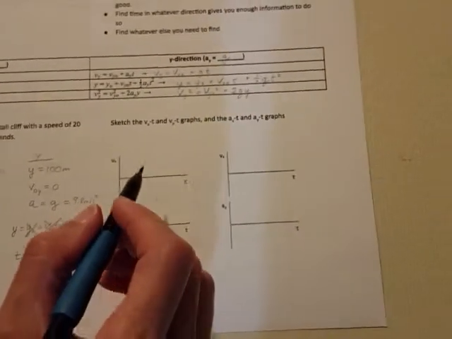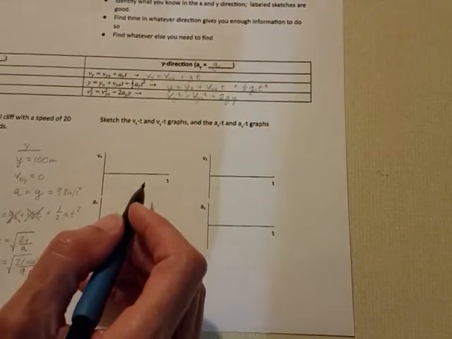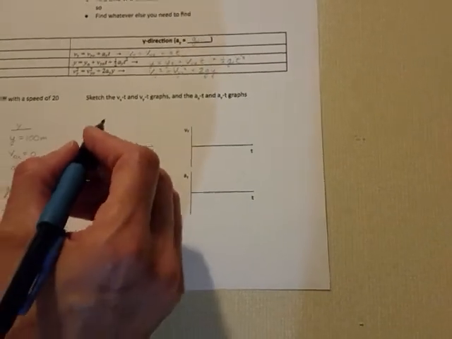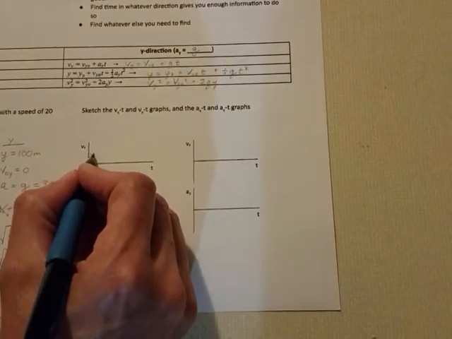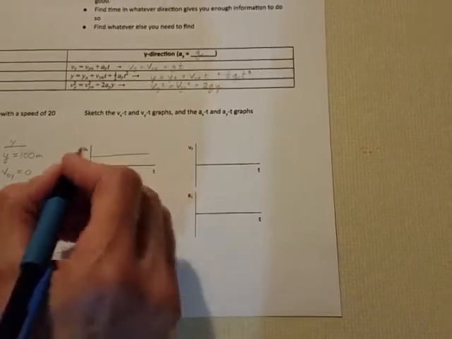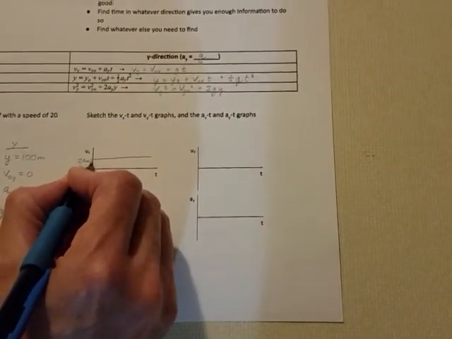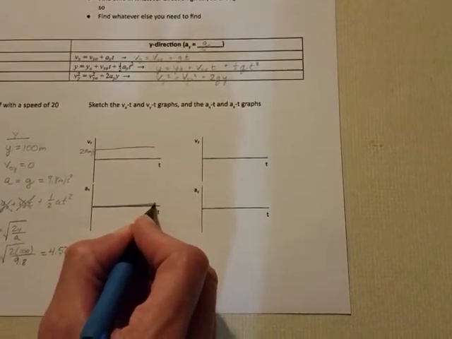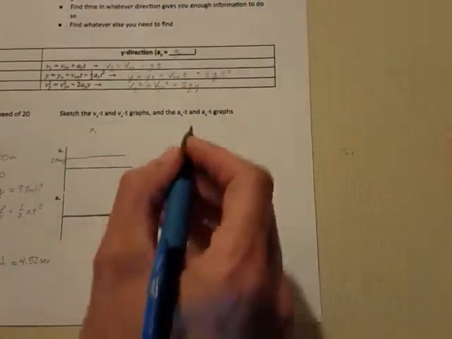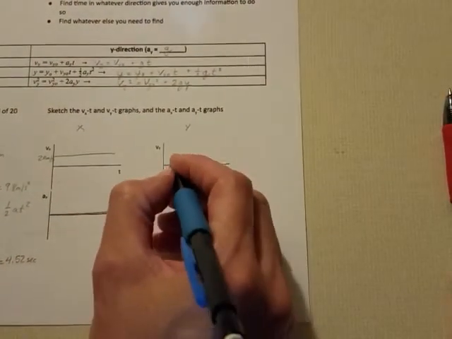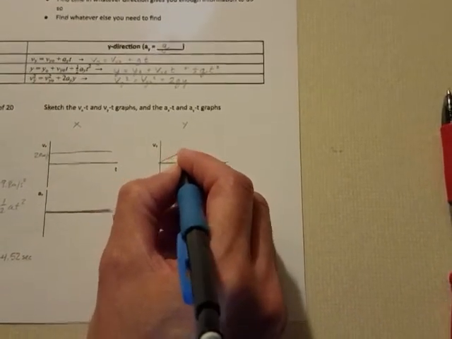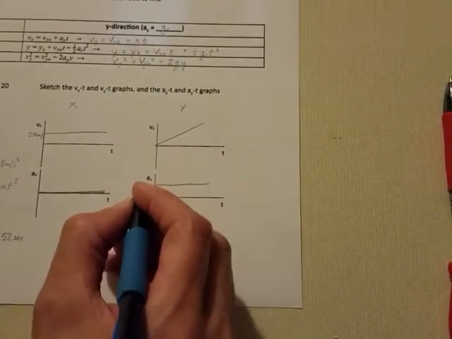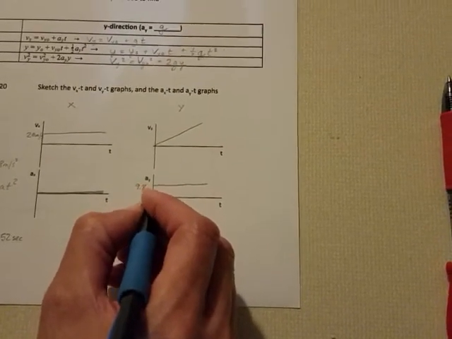So now let's look at the v and a graphs in both the x and the y direction. So in the x direction, v is constant. So it's always going to be whatever speed it was when it started. So that's going to be 20 meters per second. And there is no acceleration, so that's just going to be right on the 0 line. So our x graphs, that's what they're going to look like. In the y direction, our speed started at 0, and it's going to speed up as it falls, and our acceleration is going to be constant at 9.8 meters per second squared.